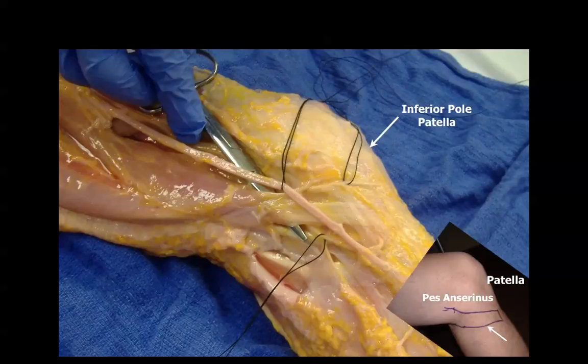Now our scissors represent the saphenous nerve passing deep to the pes anserinus and in close proximity to the saphenous vein. The relationship between the saphenous vein and the saphenous nerve is very important because it changes above and below the pes anserinus. Here we see the saphenous vein traveling in close proximity to the pes anserinus and the saphenous nerve, but the relationship is very important, as we will see in just a second.